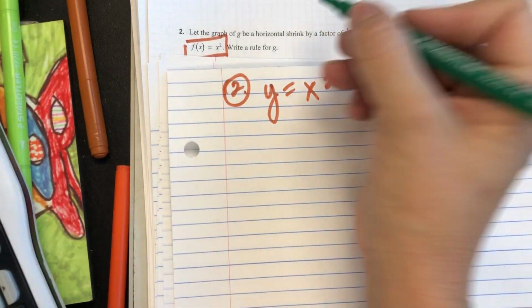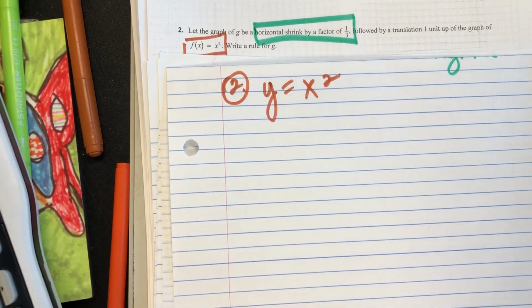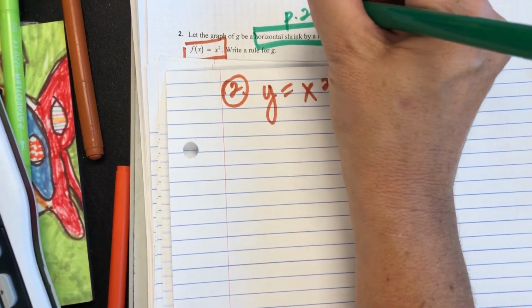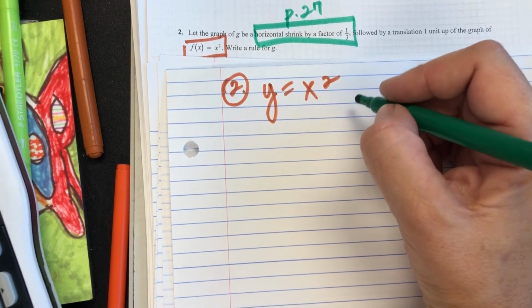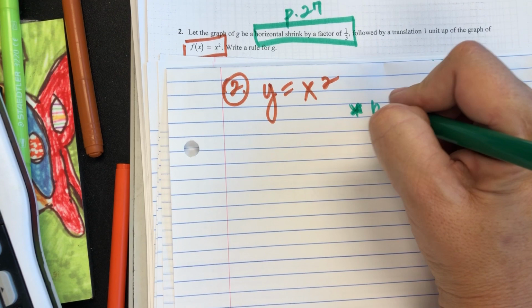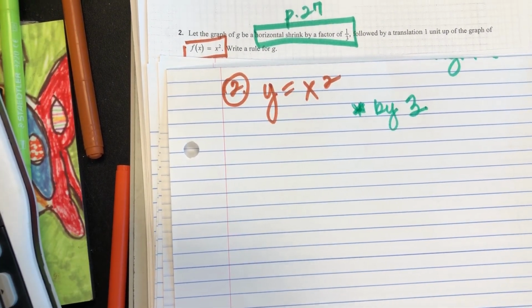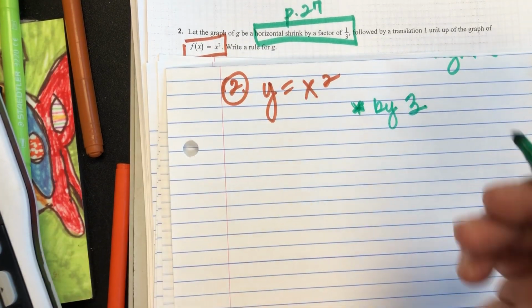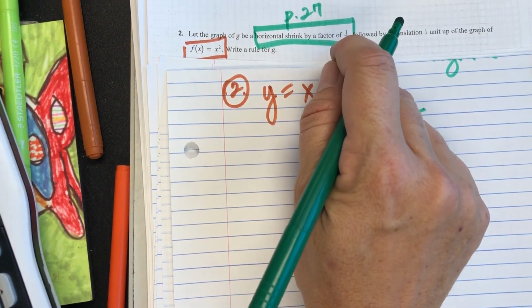What I remember about horizontal shrinks, it's page 27 in our notes. When I've got a horizontal shrink by a factor of 1/3, that means I multiply the input by the reciprocal, so multiply the input by 3 over 1.